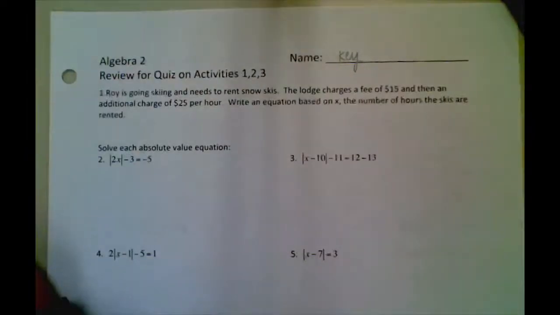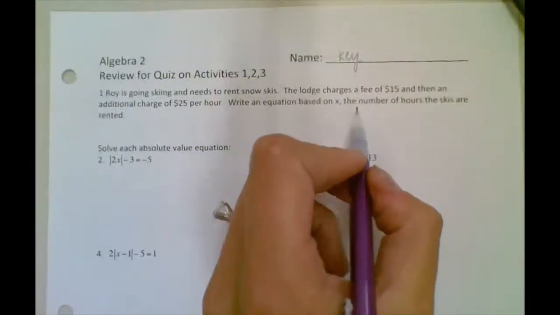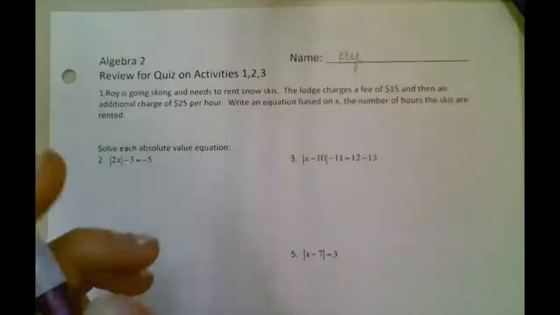So let's get started. Number 1 says Roy is going skiing and needs to rent snow skis. The lodge charges a fee of $15 and then an additional charge of $25 per hour. Write an equation based on X, which is going to represent the number of hours the skis are rented.